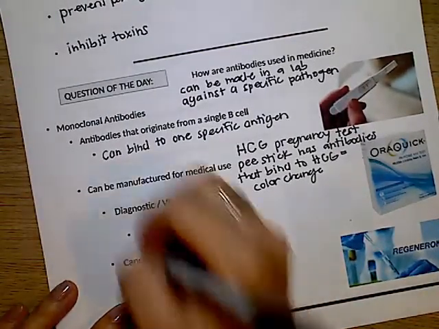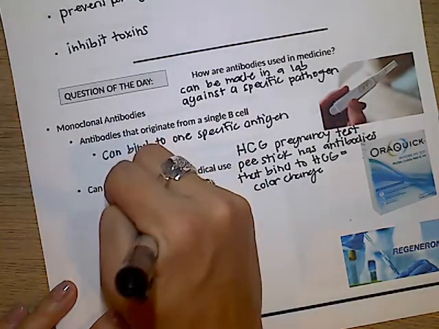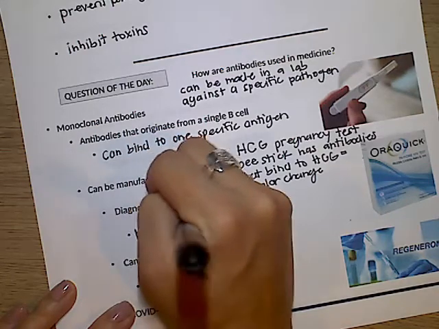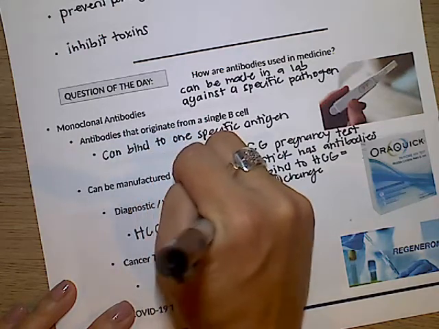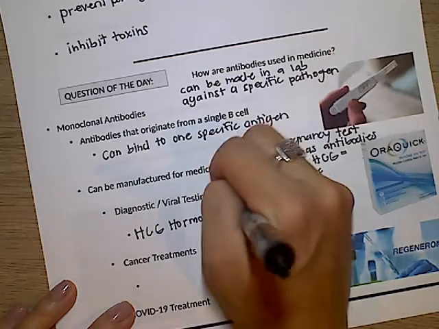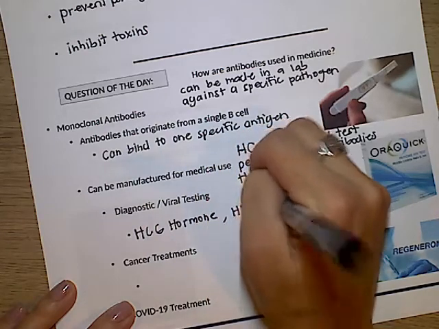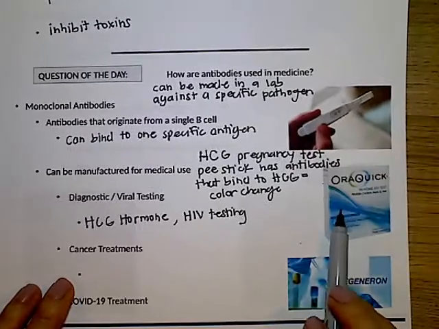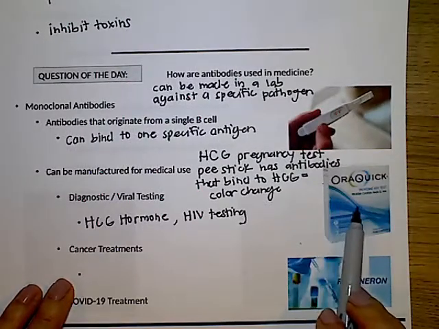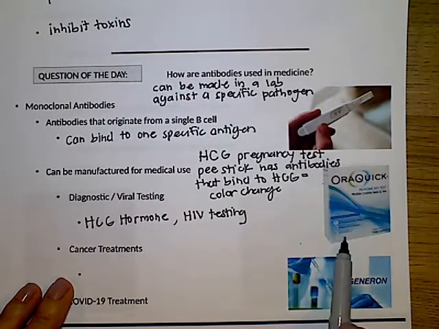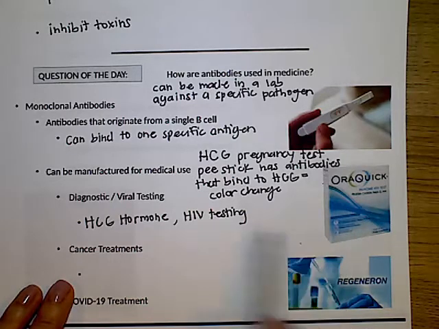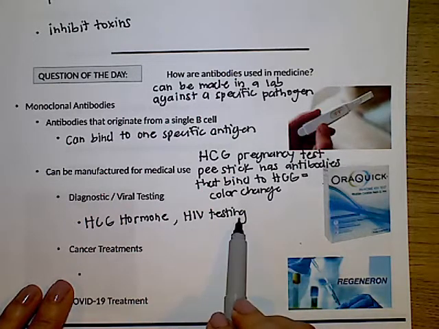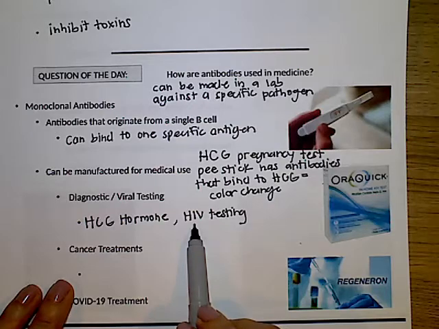Diagnostic viral testing. So again, it can test for the HCG hormone. And it can also be used for HIV testing. So there are at-home kits like this where you can, I believe, swab your gum with this one. And then they have antibodies that recognize the HIV virus. And if you have it, it'll cause a color change, and that's how you can see.